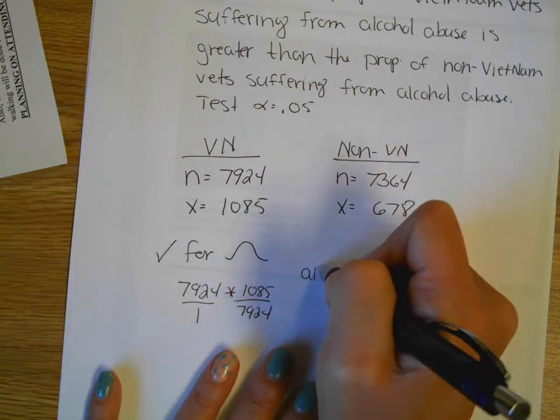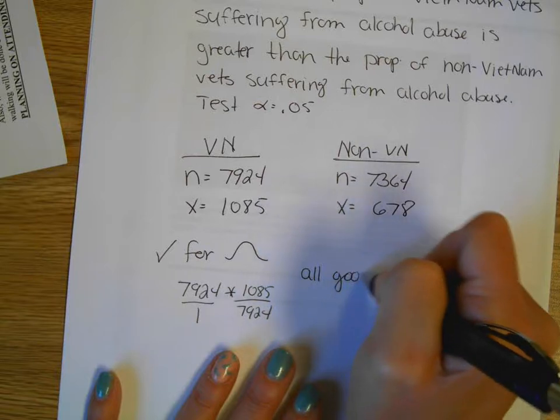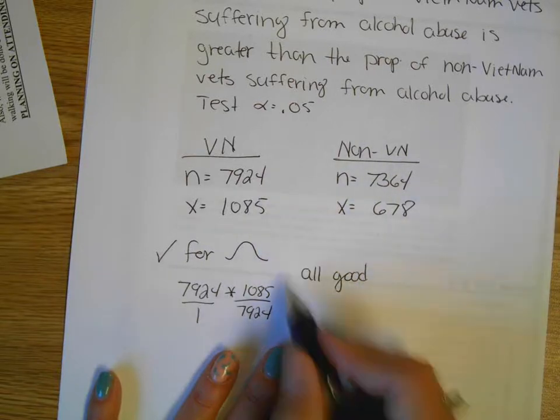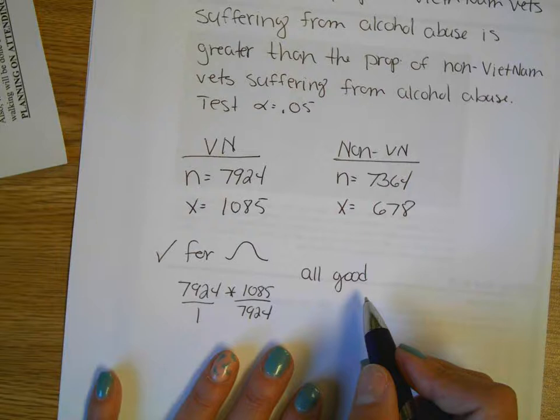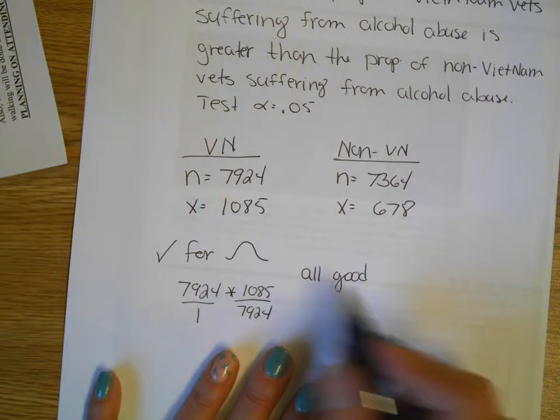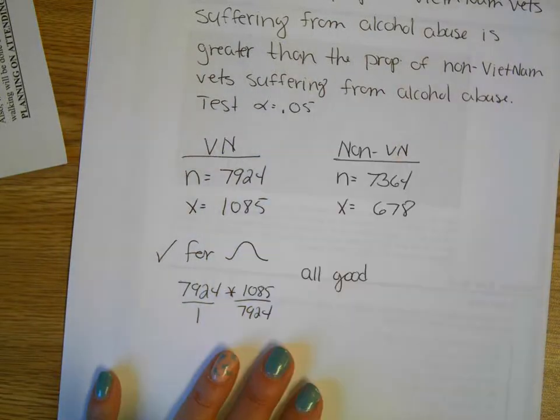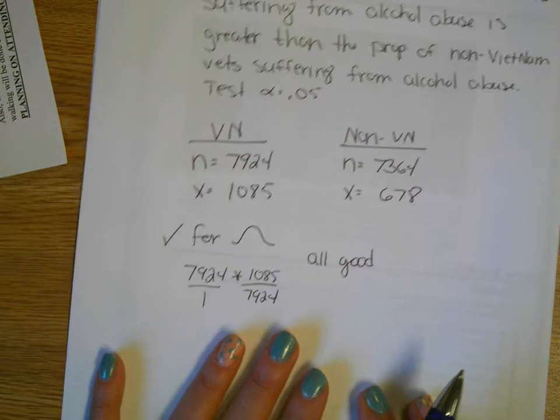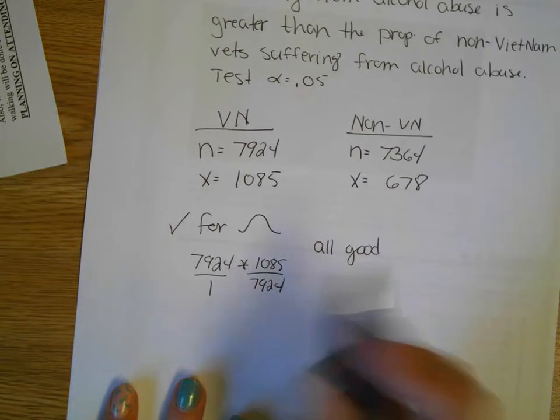So all we're going to say is all good. We're not going to take the time to do all 4 of those. So just telling me that you checked them is enough for me to give you your point on the test. Just remember to do that for this section with proportions. Okay, so rewriting the claim.